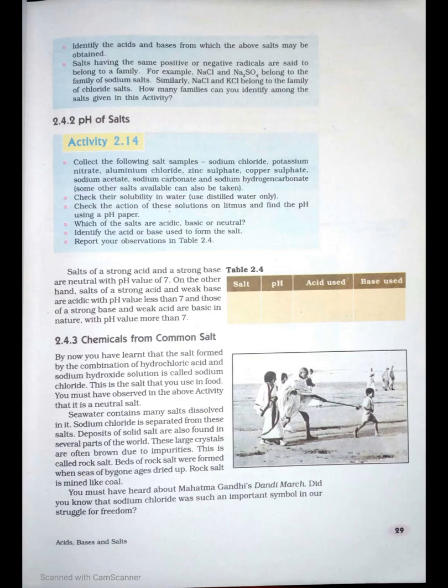Which of the salts are acidic, basic or neutral? Identify the acids or bases used to form the salt. Report your observation in table 2.4.